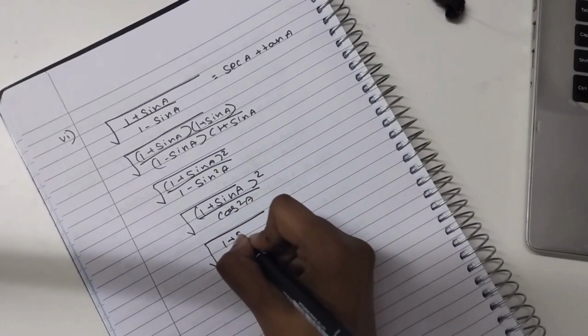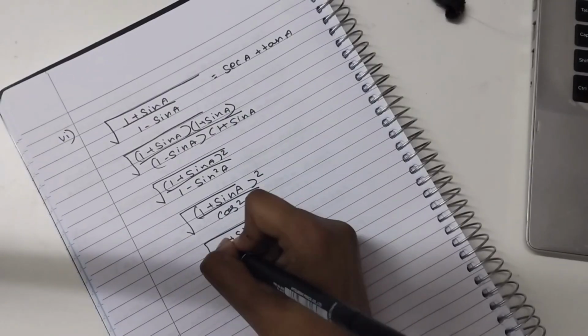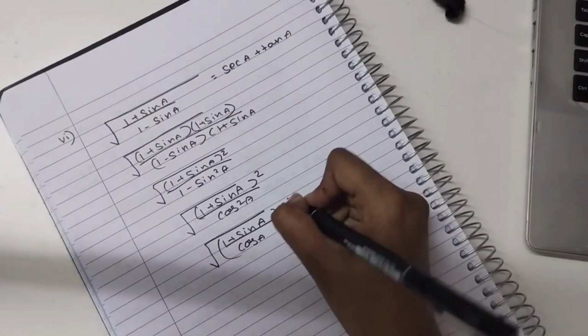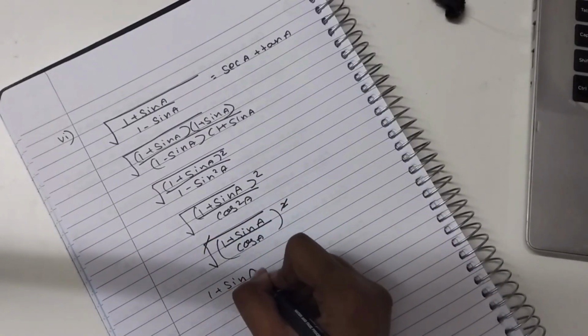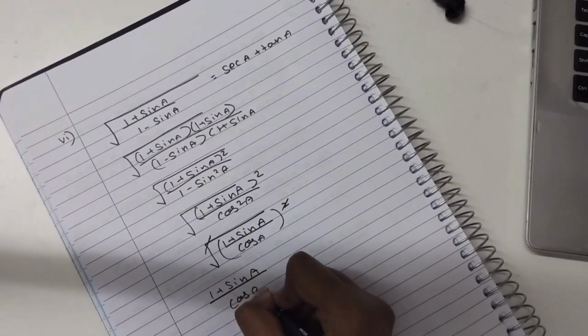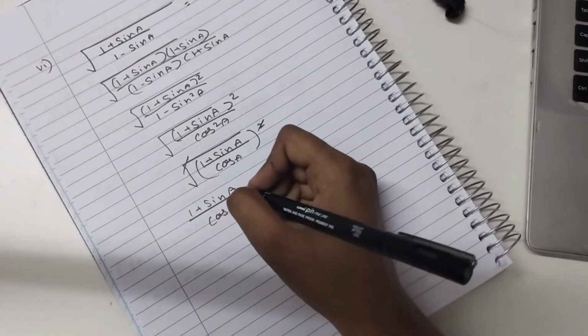So we can write 1 plus sine A by cos A the whole squared. So the square and the root will get cancelled, so we will be left with 1 plus sine A by cos A.